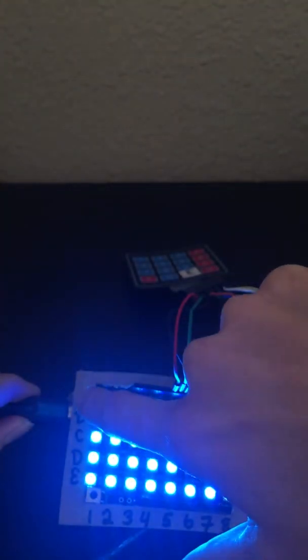Alright, so I'm going to be demonstrating the functionality of my Battleship game that I made for kids. So you can kind of see it. I know the video quality is not great. Try and get it to focus here. I've got each row labeled A through E and each column labeled 1 through 8.